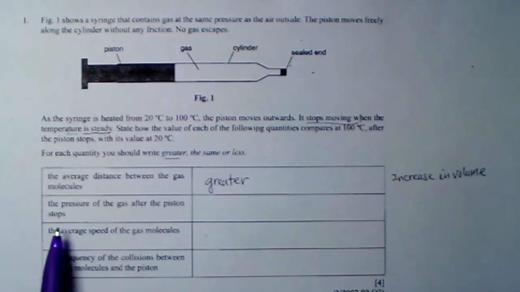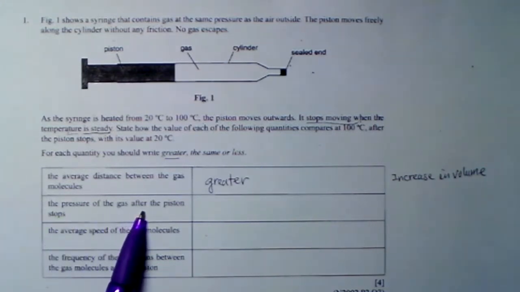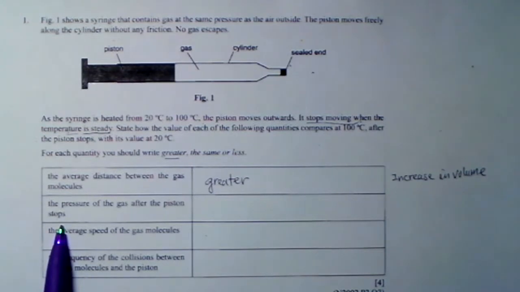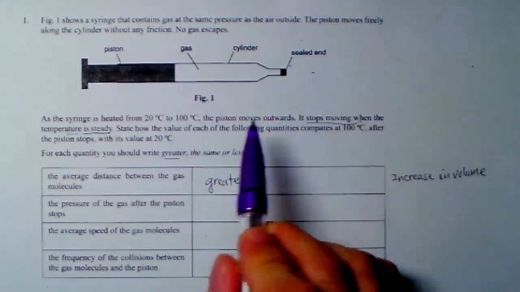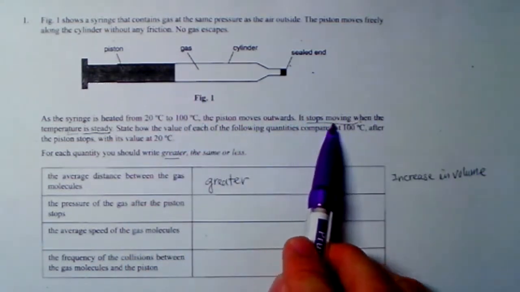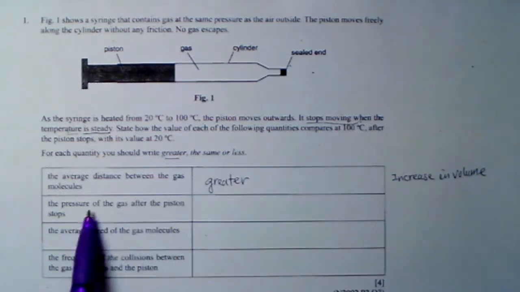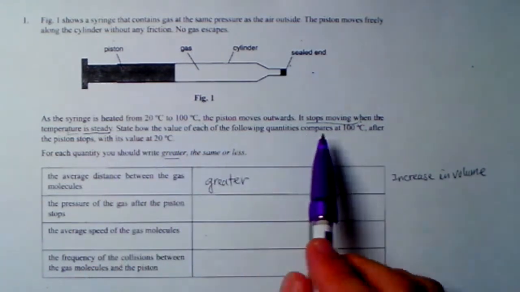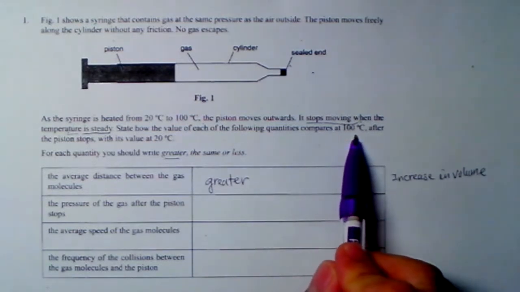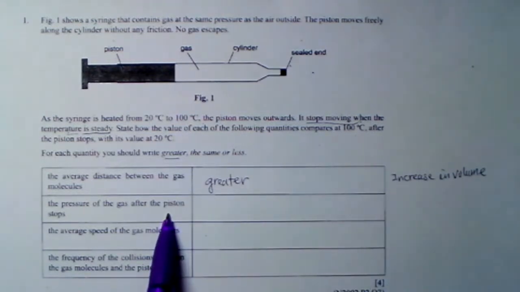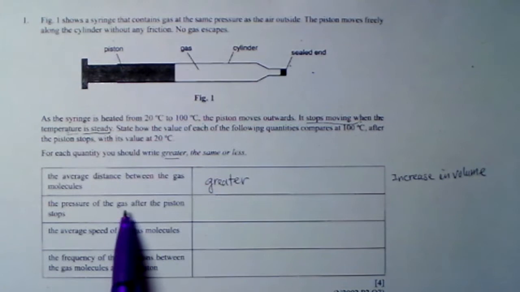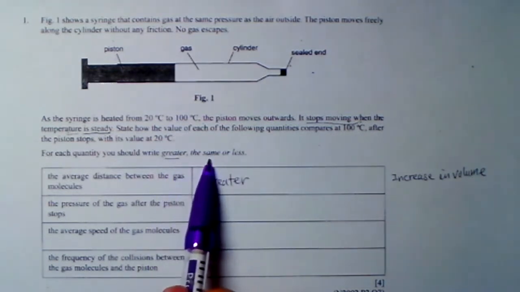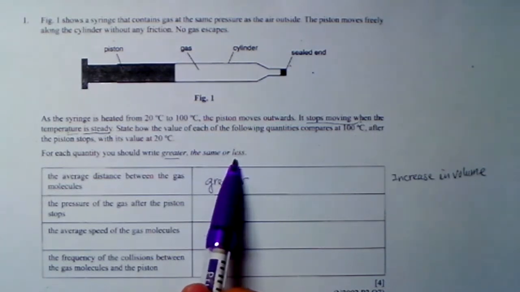Alright, next, the pressure of the gas after the piston stops. So even at 100 degrees Celsius, we look, the volume increases and also it stops moving. Okay, this part is tricky because many students may be mistaken that at 100 degrees Celsius, therefore pressure must be larger. However, because volume has increased, you can't tell. How to tell what is the pressure? Will the pressure be greater, still remain the same, or less than the original?